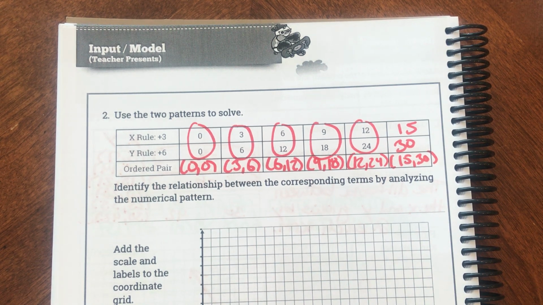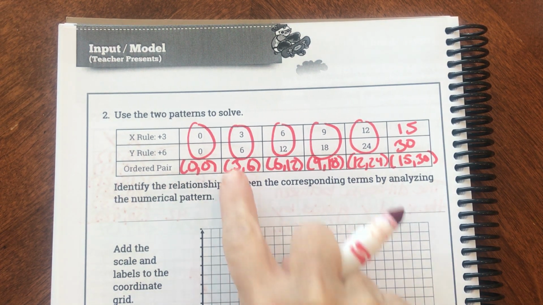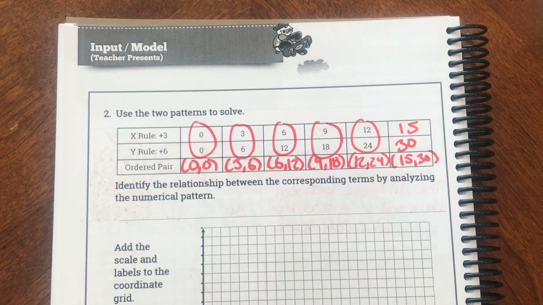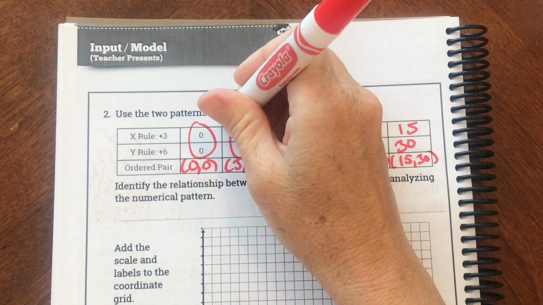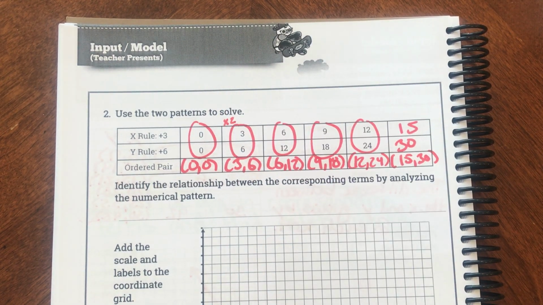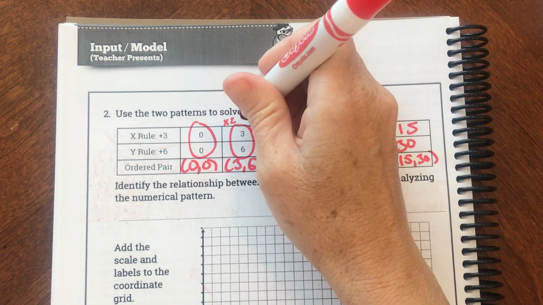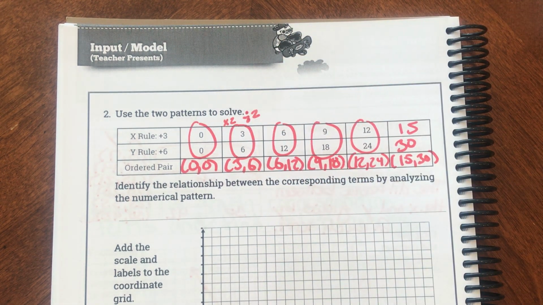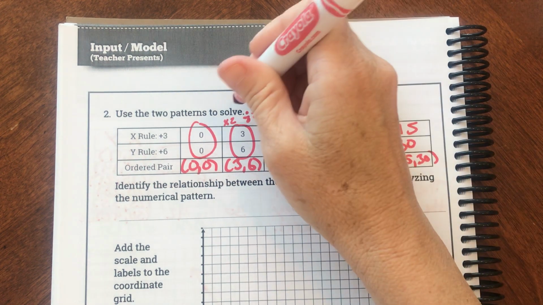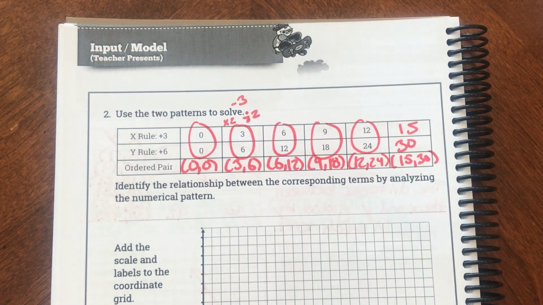Okay, so what do I see between 0, 0? That doesn't help me at all. What do I know between 3 and 6? Well, I know that 3 times 2 is 6. I know that 6 divided by 2 is 3. And I know that 6 and 3, the difference is 3. So I found 3 things. Let's check the next one.